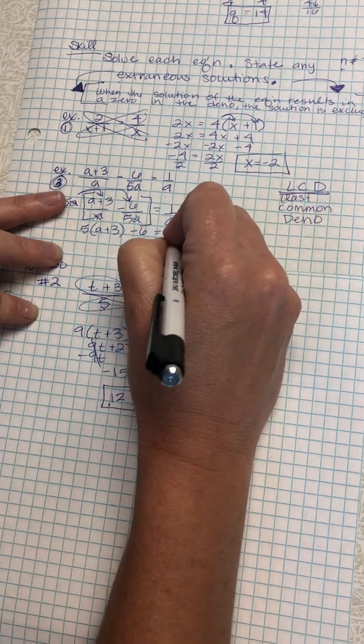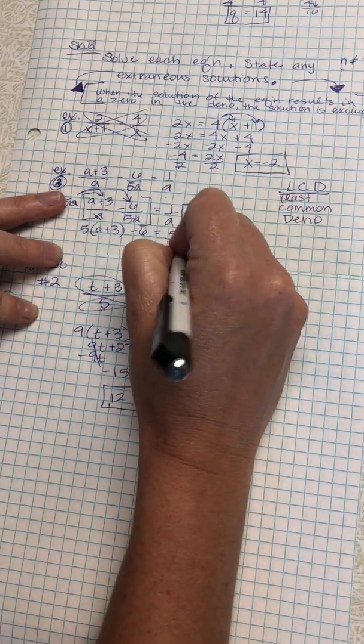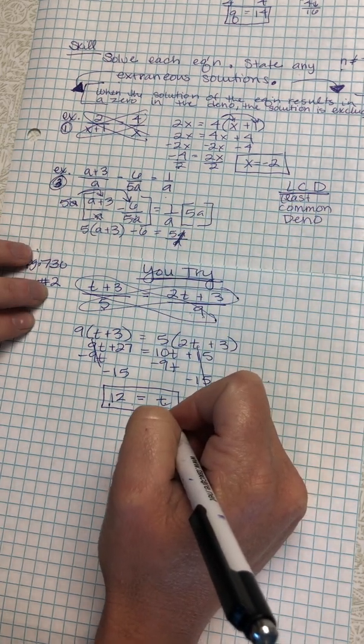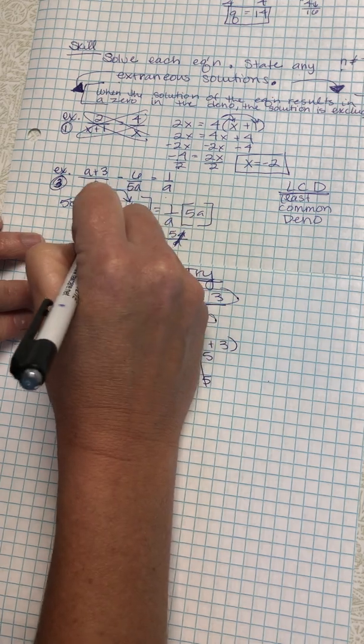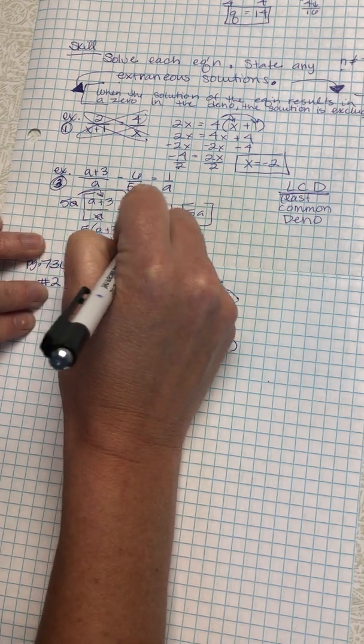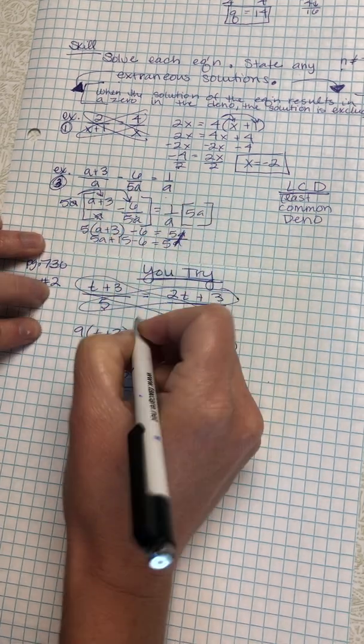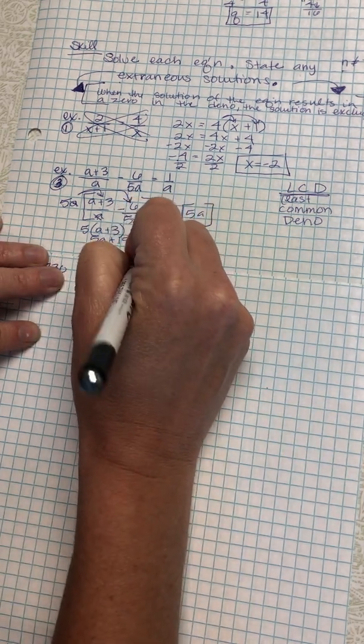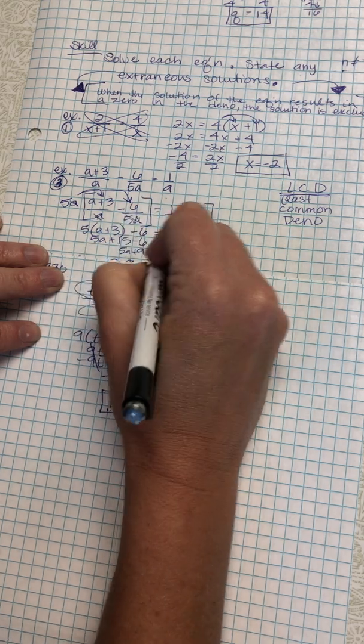On the right, I have 5a over a, which is just 5. Now I'm going to distribute, so I have 5a plus 15 minus 6 equals 5. 15 minus 6 is 9. 5a plus 9 equals 5.